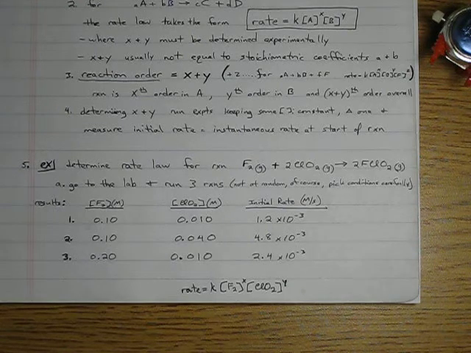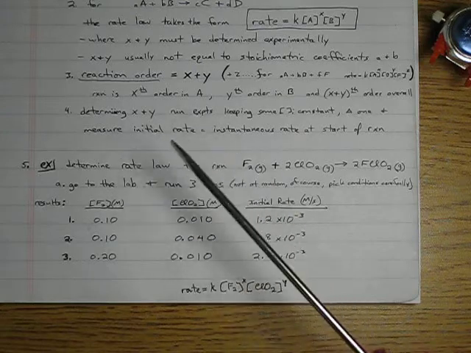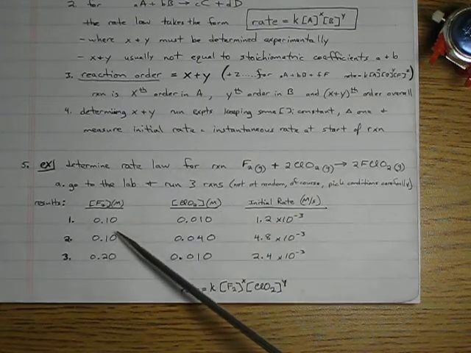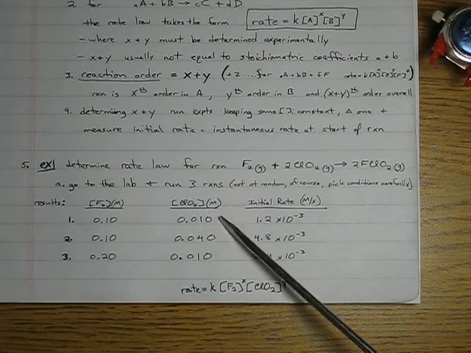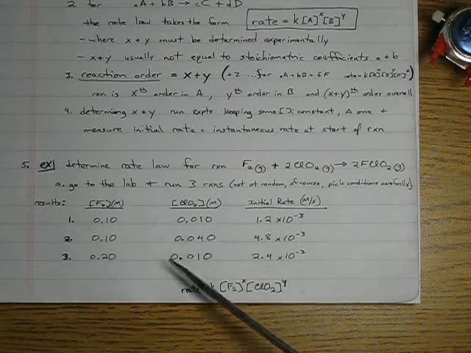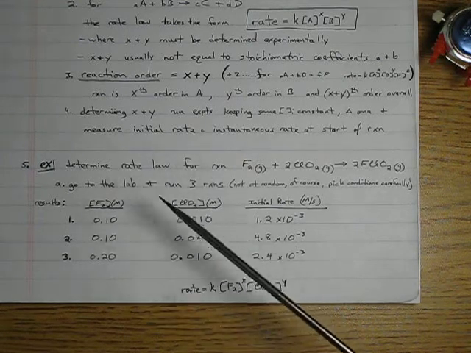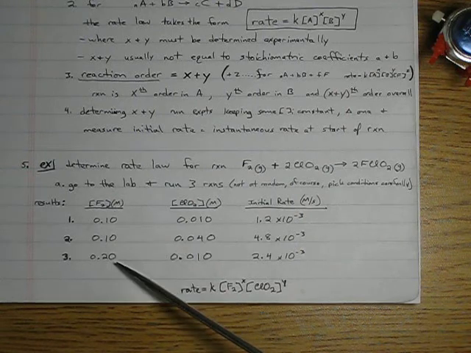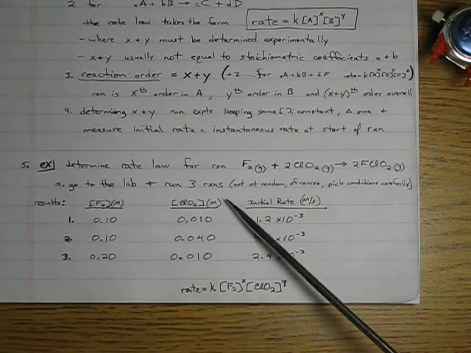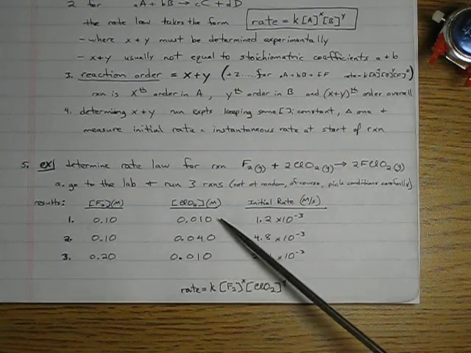Now I need to run the reaction again because between 1 and 2 I kept the concentration of F2 constant but changed the concentration of ClO2. I now need to change the concentration of F2, but my concentration of ClO2 needs to be one of the numbers I've had before.